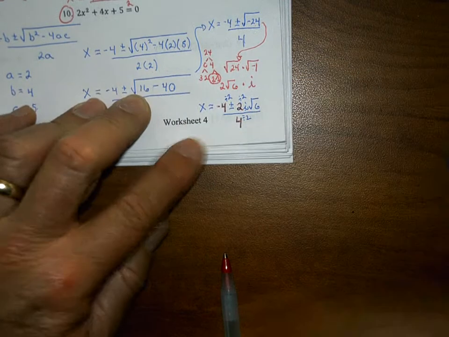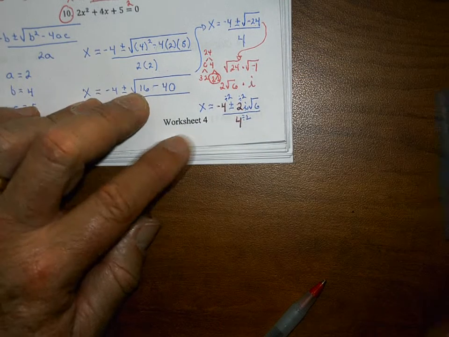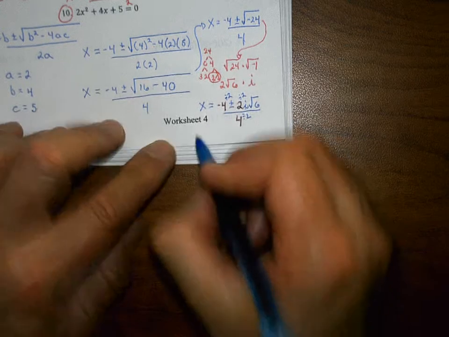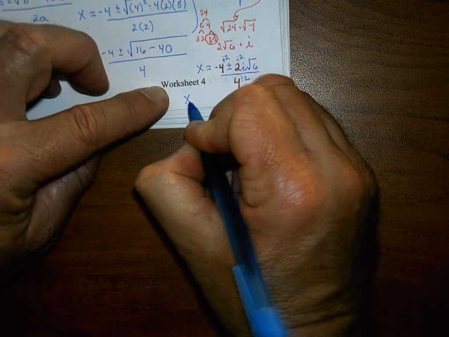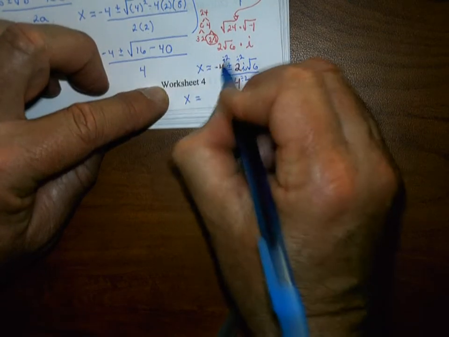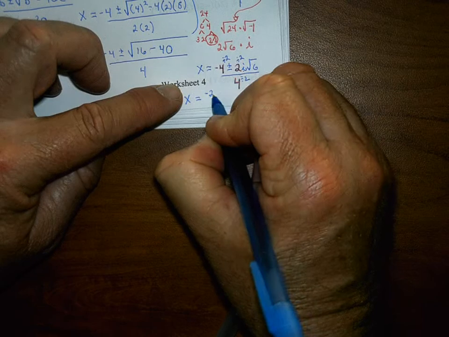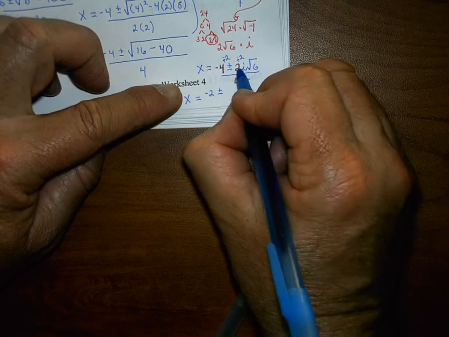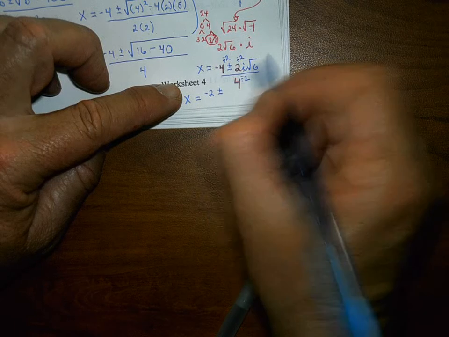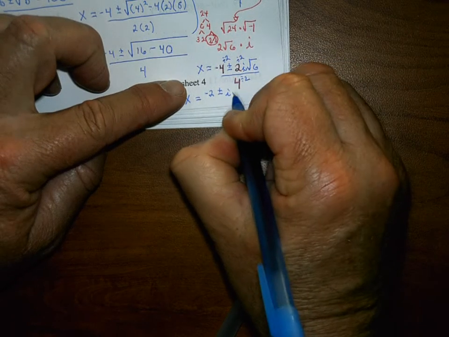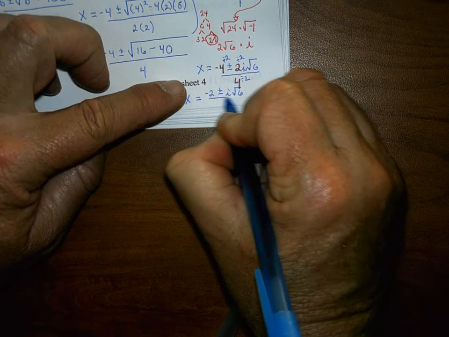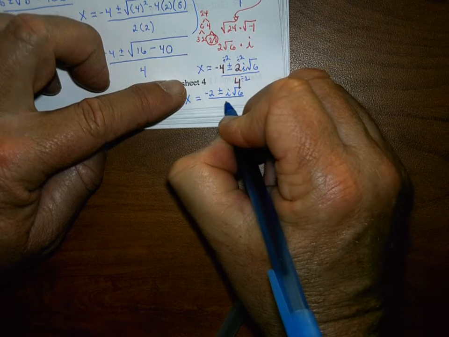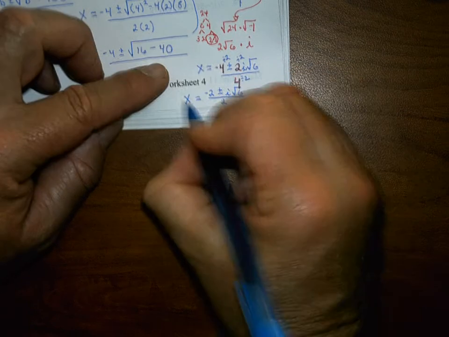I'm going to run out of room, but I'll try to squeeze it in at the bottom here. I'm going to get x equals negative 4 divided by 2, that's negative 2, plus or minus 2 divided by 2 is 1, and I have an i, so that's 1i. That's just i. Square root of 6, all over 4 divided by 2 is 2. So that would be my answer to number 10.